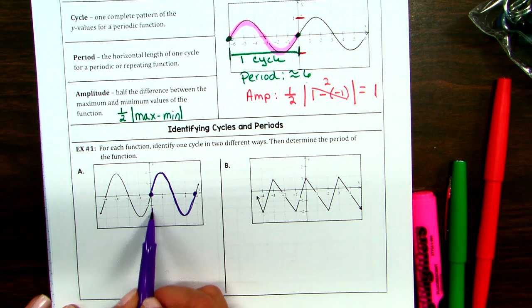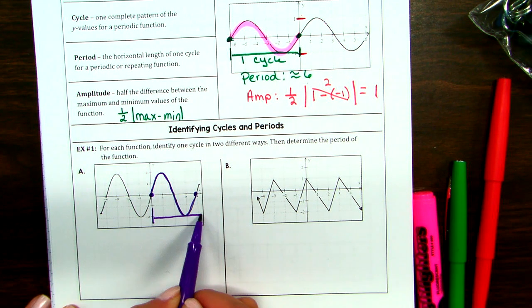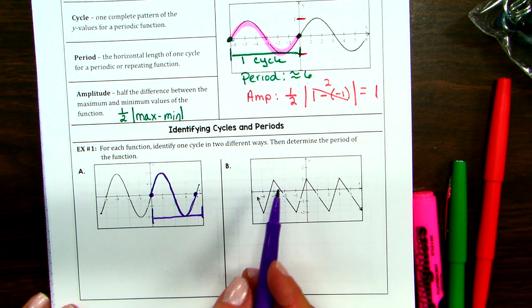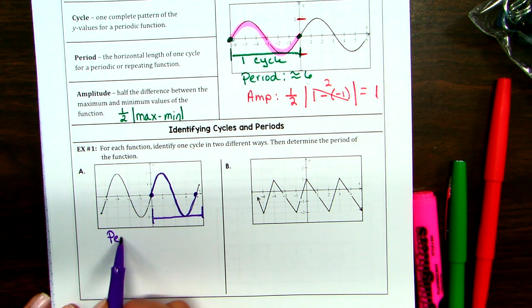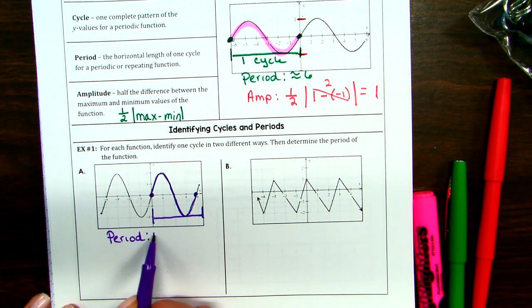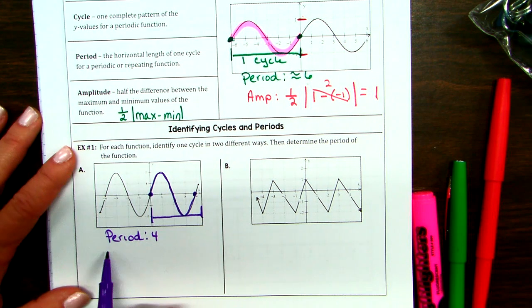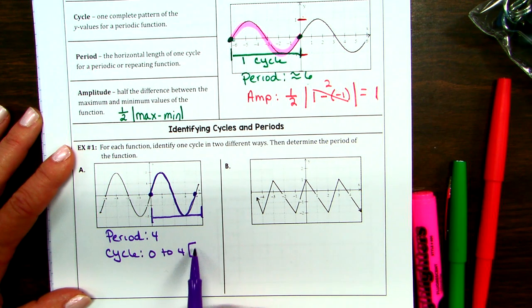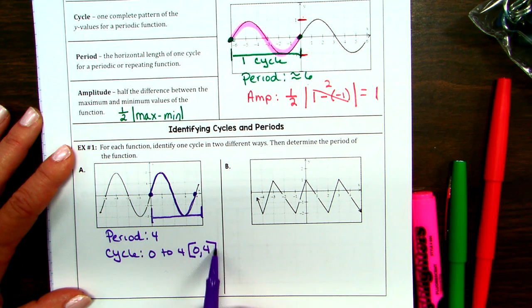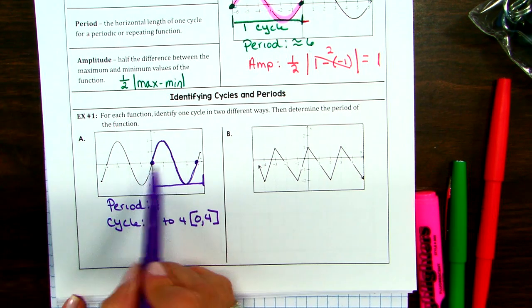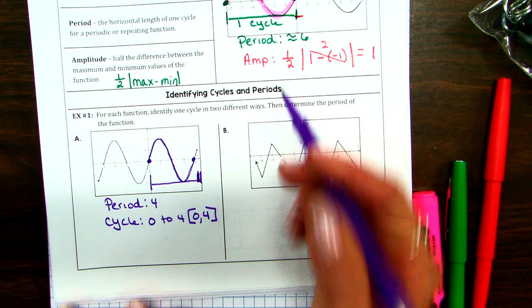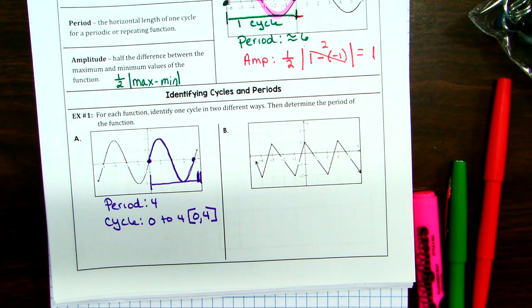How much did I use of the x-axis? 4 units. So my period is 4. One cycle could be from 0 to 4. Or you could put it in brackets and use interval notation, which we'll start seeing me do. But from 0 to 4, that is an example. I shouldn't have gone all the way out there. To there. 0 to 4 is a period.